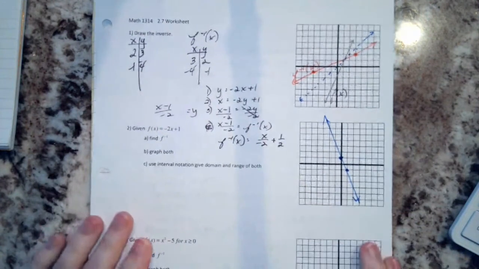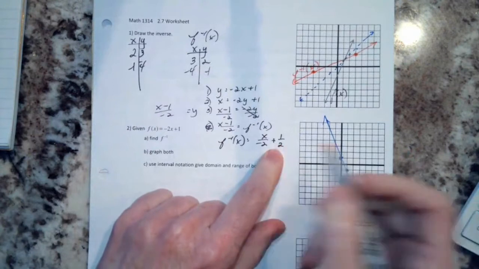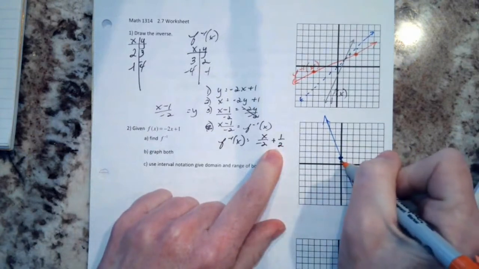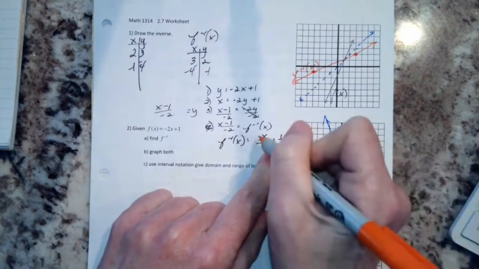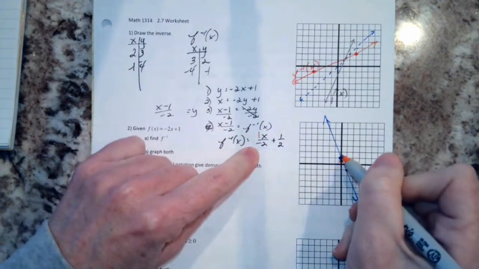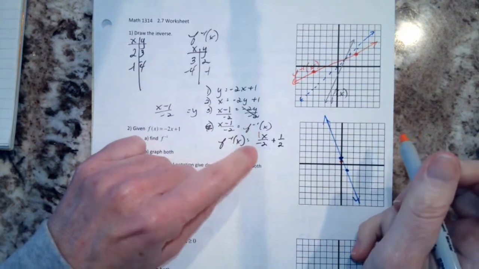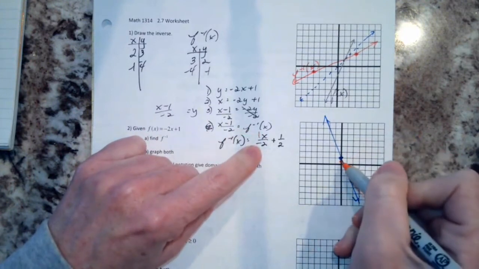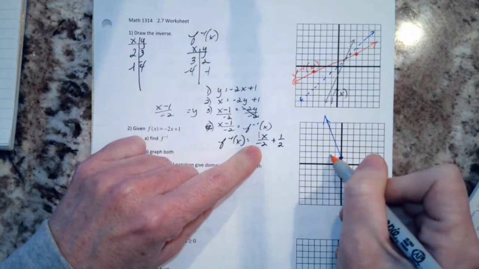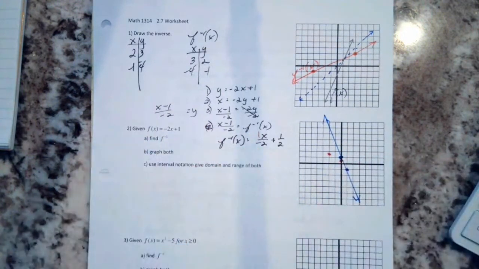Now let's look at graphing its inverse. So I'm going to start at 1/2. There's my b. And then remember, this is go up 1 and down 2. No, you can't go up 1 and down 2. Sorry. Rise over run. Go up 1 and to the left 2. So we end up there.